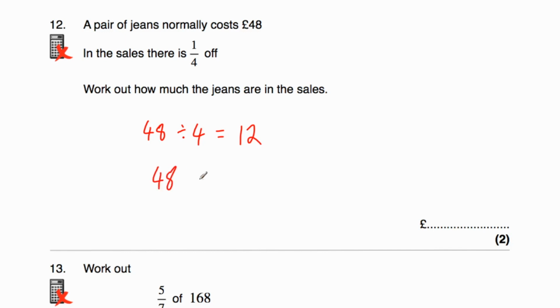So the normal price was £48, we're taking away £12, and 48 take away 12, well, taking away 10 would be 38, and then another 2 would be 36. So that means the jeans would cost £36, and that's it. So how much are the jeans in the sales? The answer is £36, and that's it.